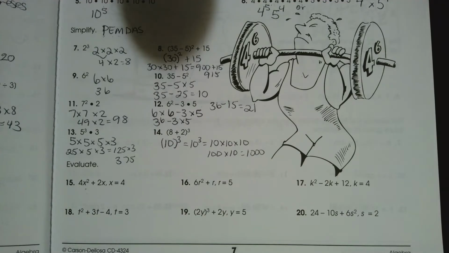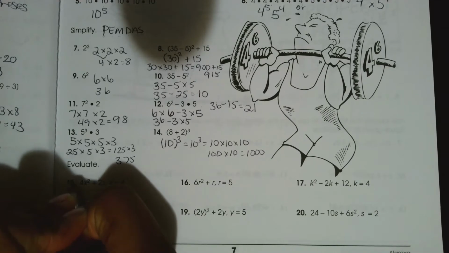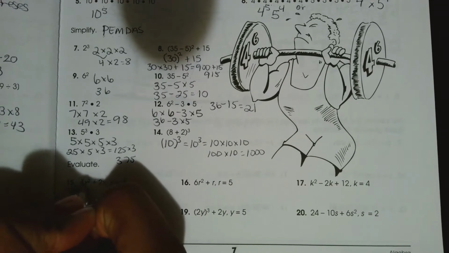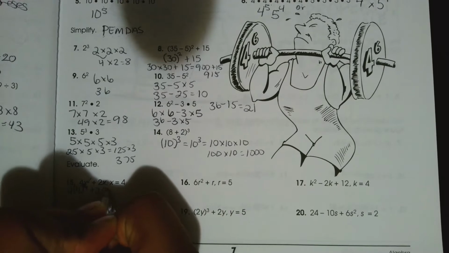Okay? So number 15. We have 4x squared, or 4x to the second power, plus 2x, where x equals 4. Okay, so wherever we see x, we're going to plug in 4. So we have 4, and we're going to put this in parentheses, so we know that the exponent is going to this x value right here. 4 times 4 squared plus 2 times 4.